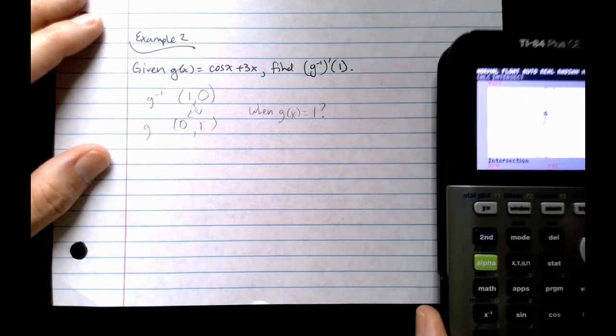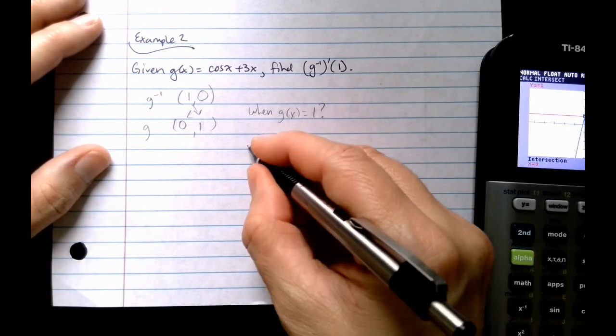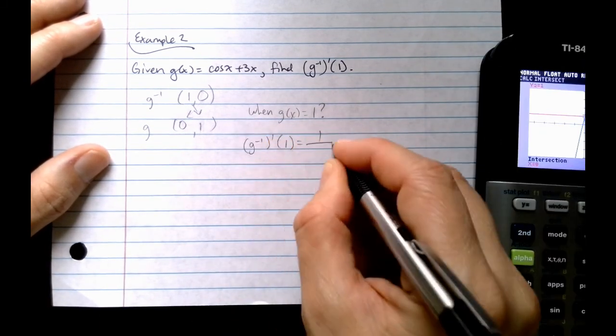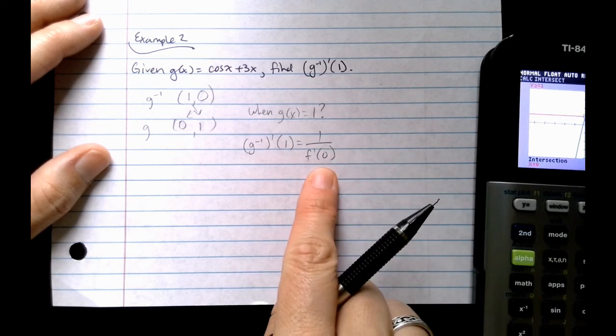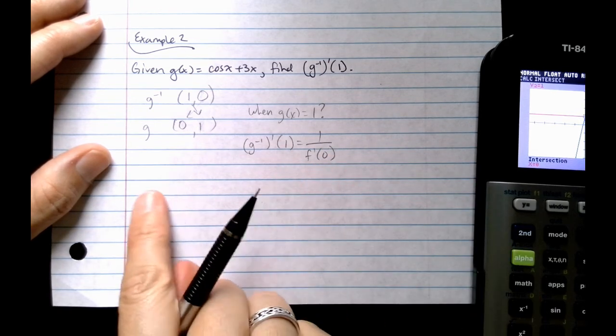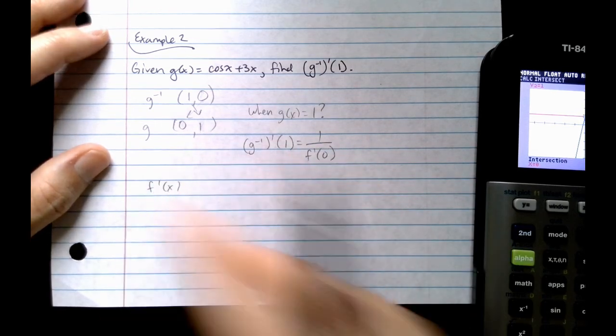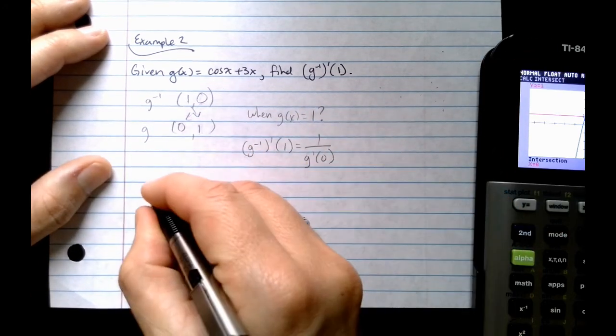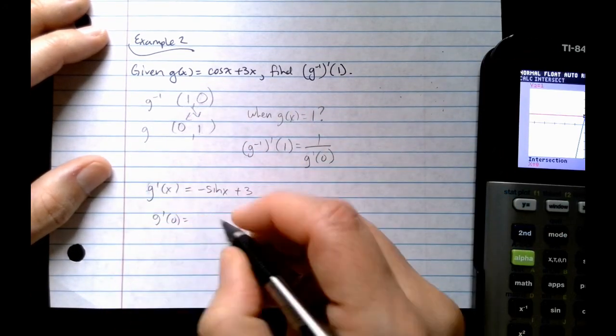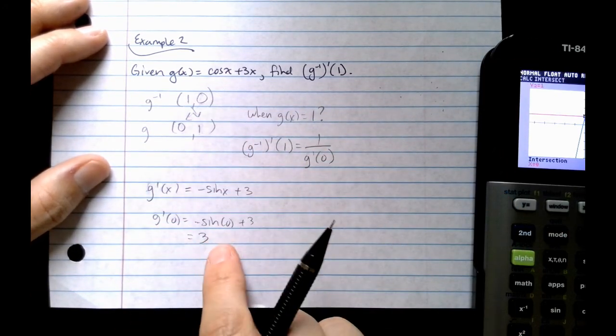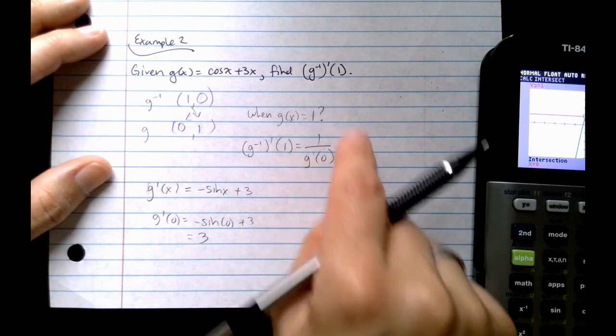Now I can go to my formula. Now that I know I need to find g prime of 0, off to the side, I'm going to do my work. Now that I know what g prime of 0 is, I can complete my answer.